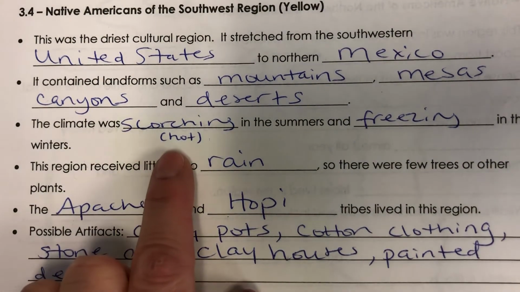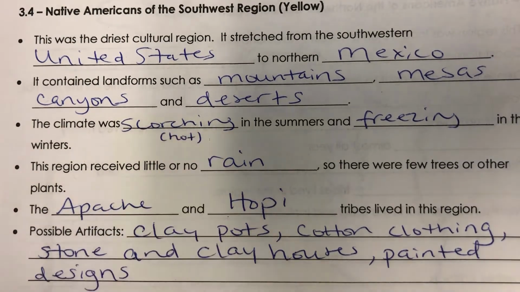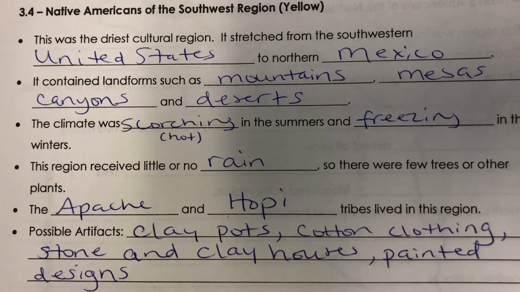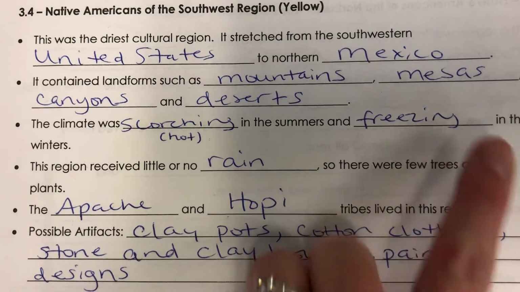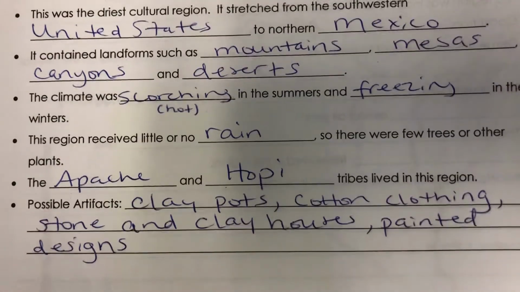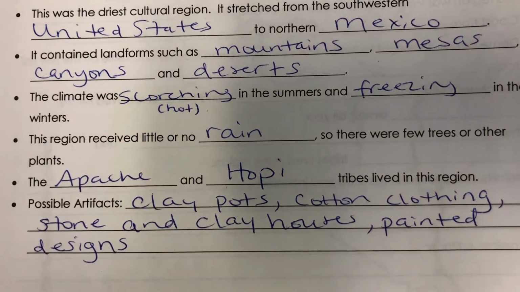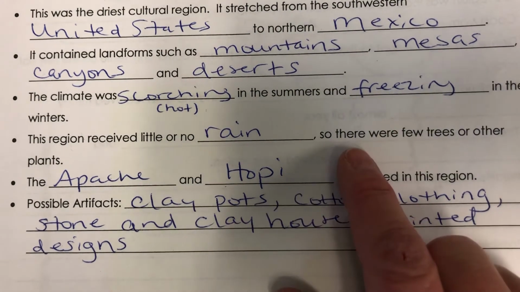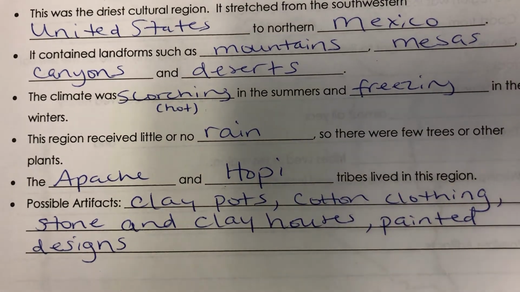The climate wasn't just hot, it was scorching in the summers. Like you feel like you're going to melt. And freezing in the winter. So one extreme to the other. This region received little or no rain, which makes sense because it was the driest region, and that meant that there were very few trees or other plants there.